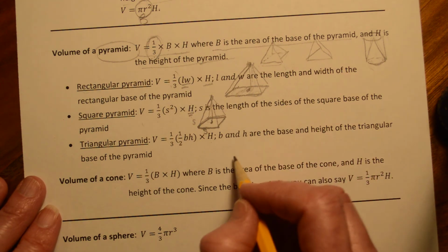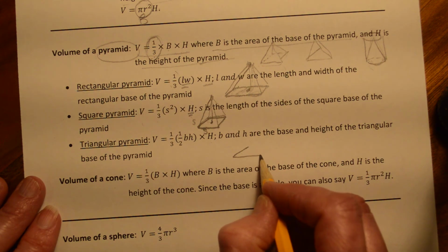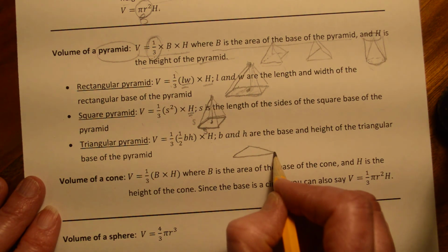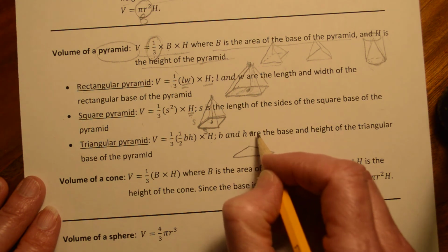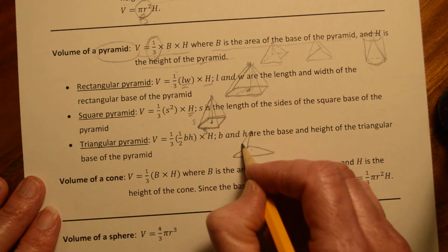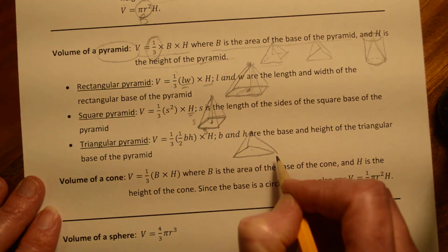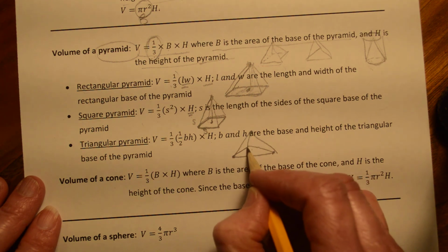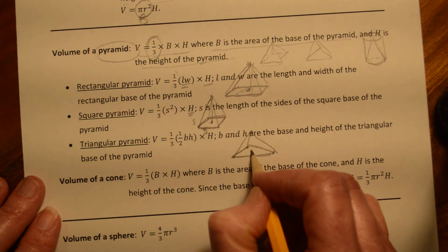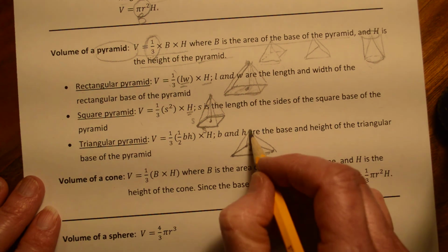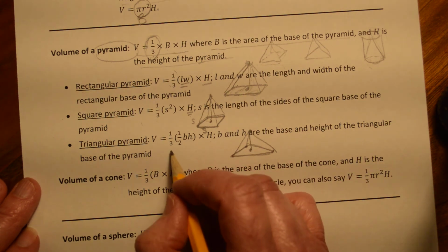Same thing if we had a triangular pyramid. These are a little bit harder for me to draw. And that triangle does not need to be isosceles. It could really be any shape. But we've got that vertex up there, and we're drawing to each of these vertices right down here. So we would find the area of the base, and then we would drop a perpendicular here to find the height, and then we would multiply it by 1/3.